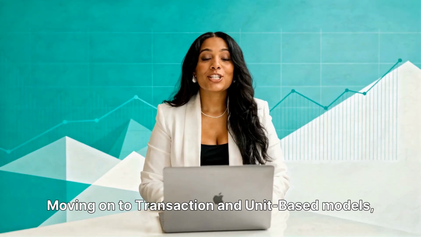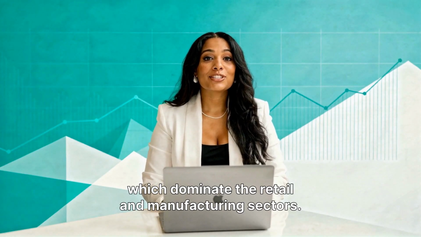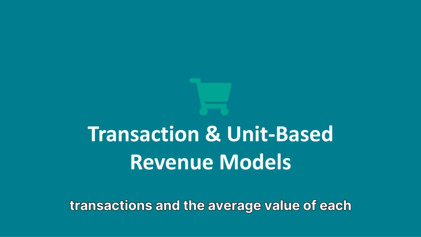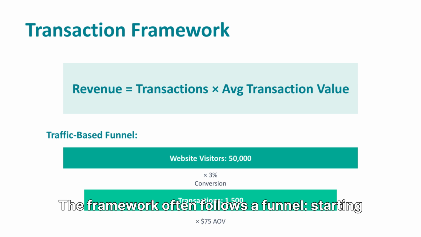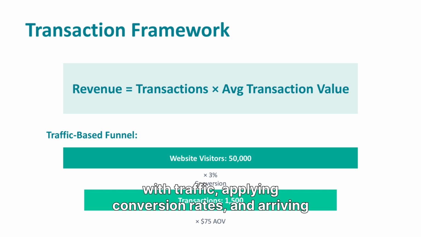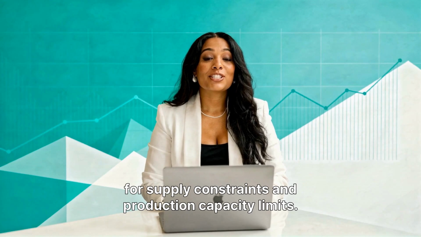Moving on to transaction and unit-based models, which dominate the retail and manufacturing sectors. These models focus on the volume of transactions and the average value of each sale. The framework often follows a funnel, starting with traffic, applying conversion rates, and arriving at total revenue. In unit-based models, don't forget to account for supply constraints and production capacity limits.